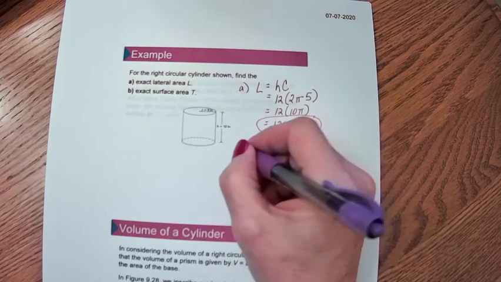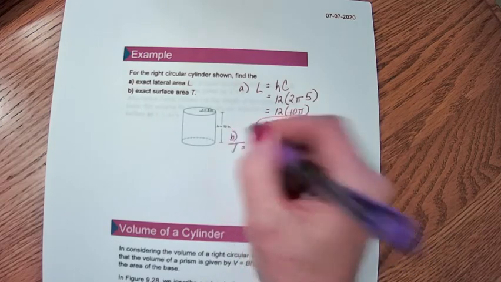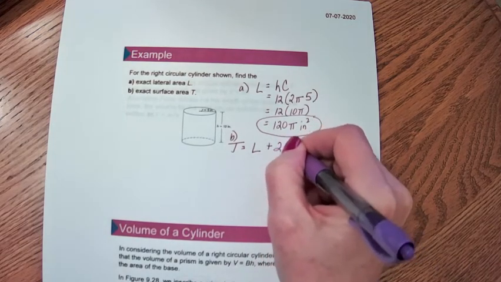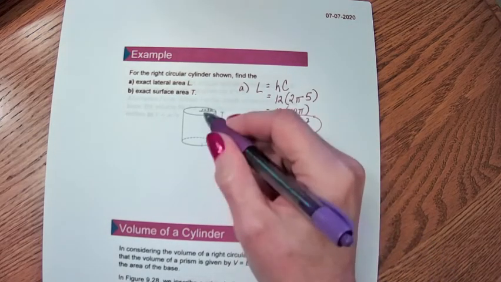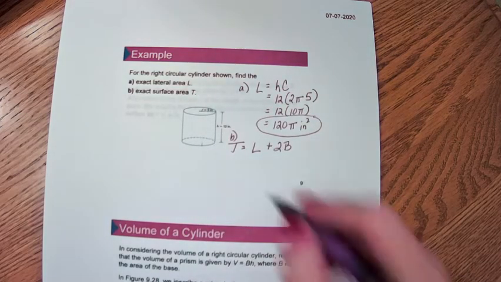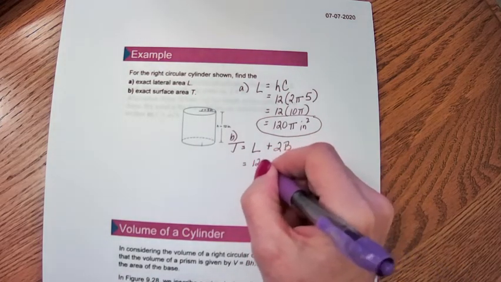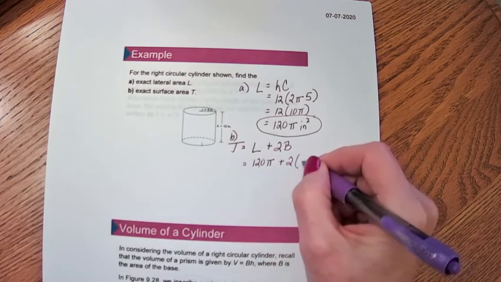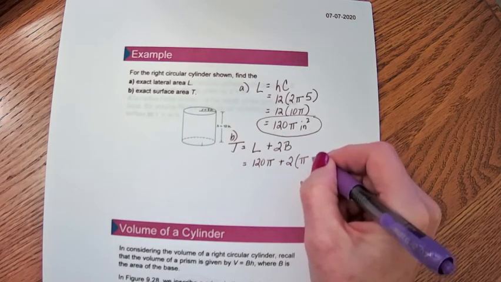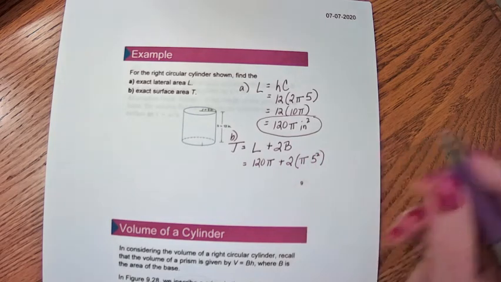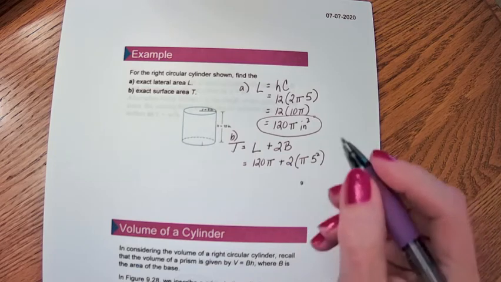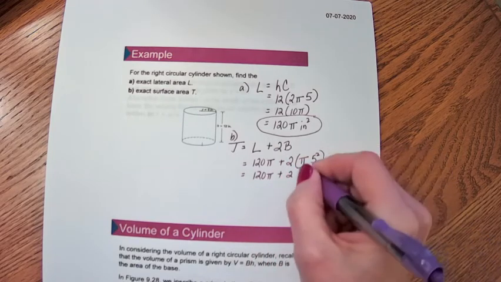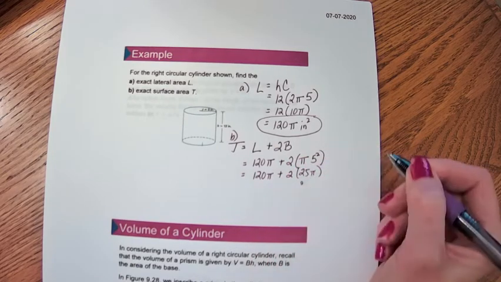Now, if we want the total area, for B, the total area is going to be the lateral surface area plus the area of the two bases, the area of the two circles. So that's going to equal 120 pi plus 2, and the area of a base is pi times the radius squared. So that's going to be 120 pi plus 2 times 25 pi.